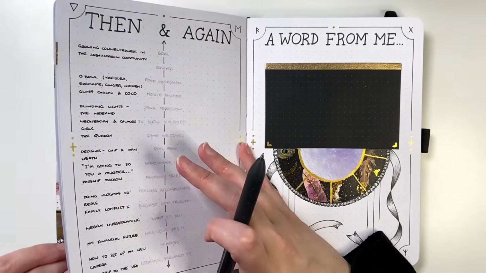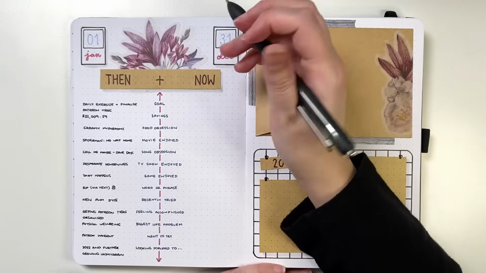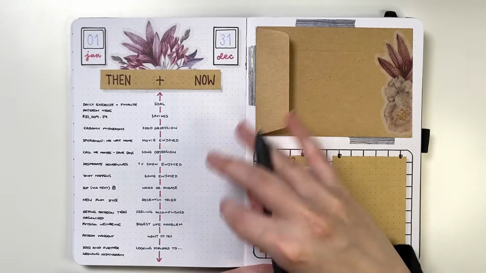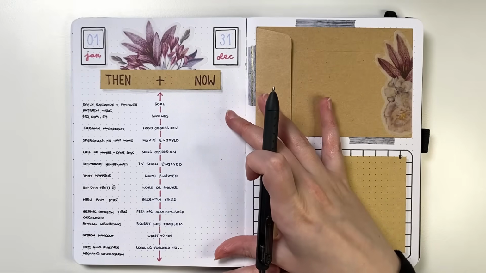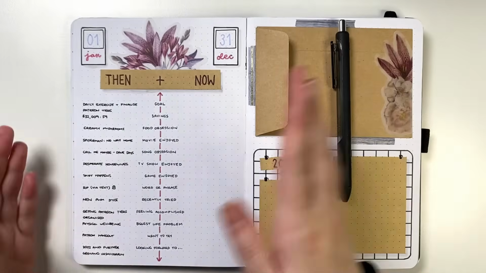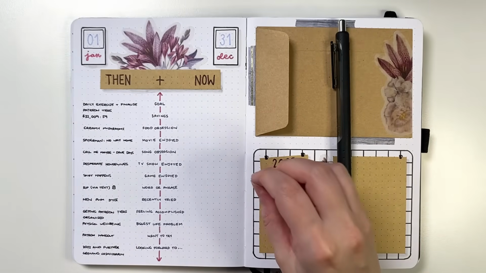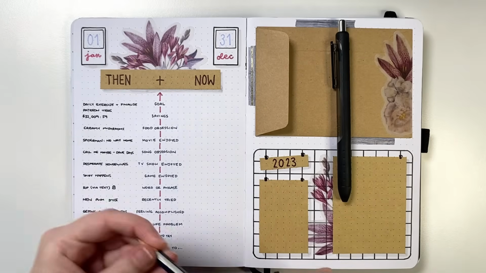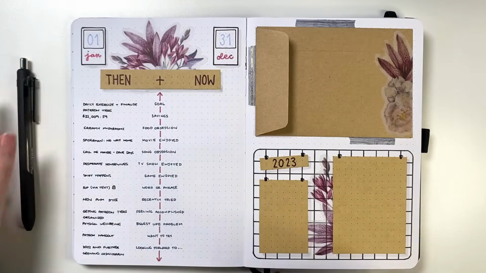If we flip back, so then and now, so this is for the 31st of December. Some of these won't fill in until the 31st, like the savings one, but the other ones I can. Now, with these ones though, I like it to be aligned to the right, which is kind of hard to do when you write left to right, if that kind of makes sense. So I'm going to grab a pencil and actually pencil in the answers before I write in the answers.